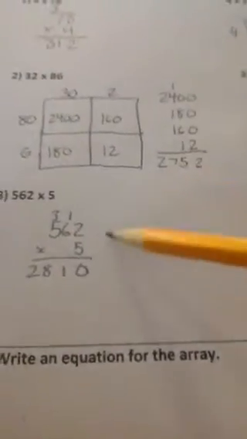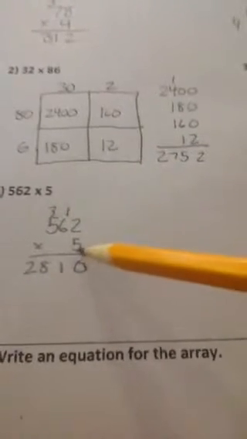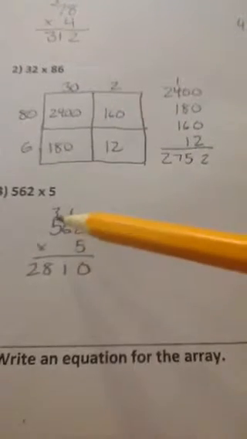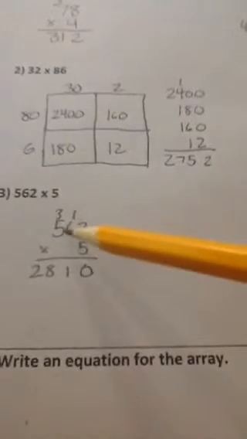All right, third problem, we had 562 times 5. This was a 3-digit by 1-digit. On our standard algorithm, we had 5 times 2 is 10. Put down our 0, carry our 1. 5 times 6 is 30, plus 1 is 31. We put down our 1, carried our 3. And we had 5 times 5 is 25, plus the 3 is 28. So our answer is 2,810.